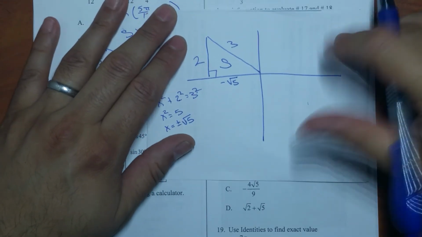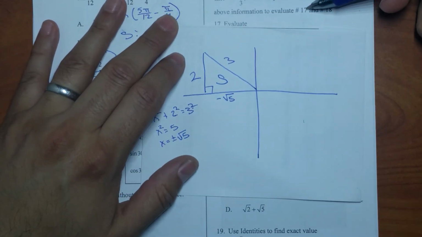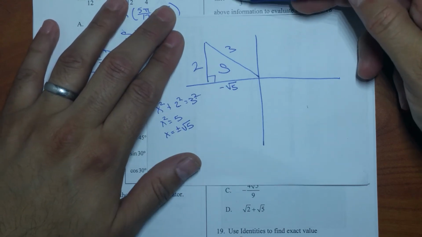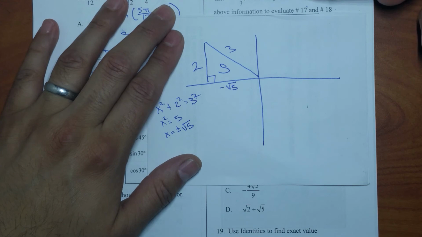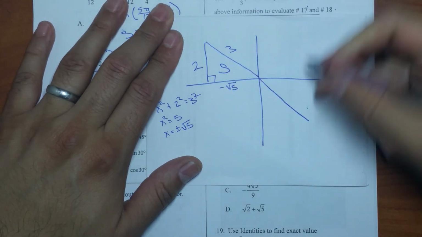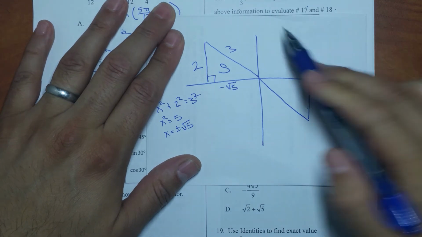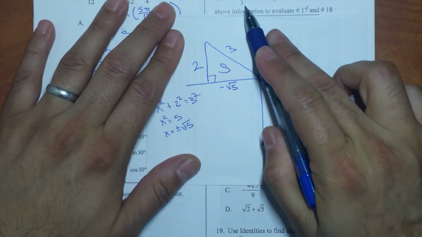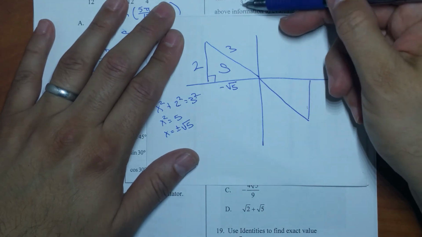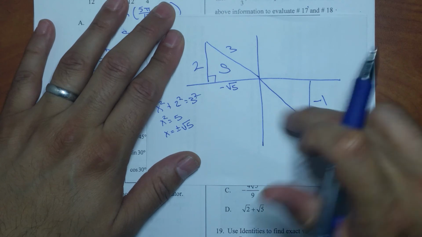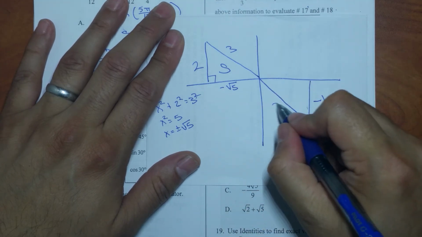Now, we're going to do the same thing again because we use this information for question 17 and 18. Now, the next one says T. T is in quadrant 4. So it's going to be over here in quadrant 4. And it says that sine of T is negative 1 over 3. So the sine is y over r. So the y value gets the negative. The r is always positive. So this is 3 here.